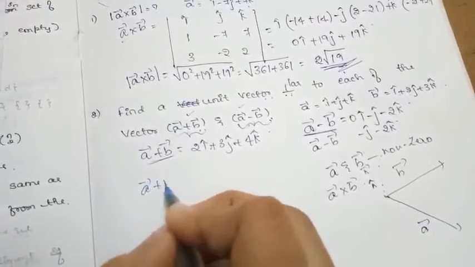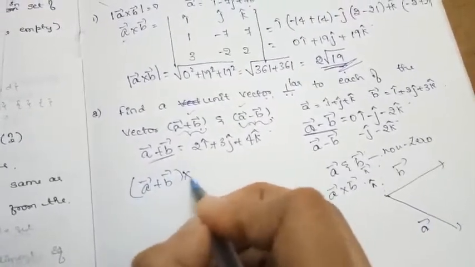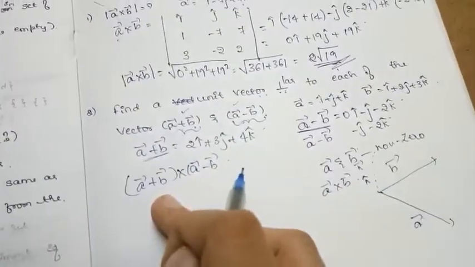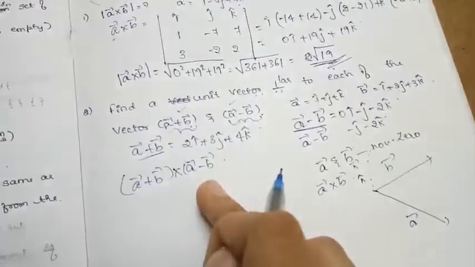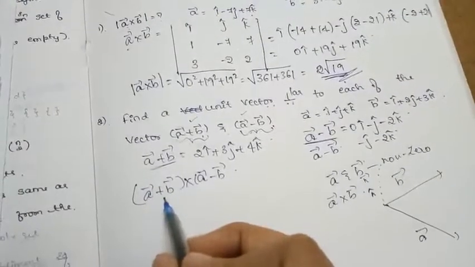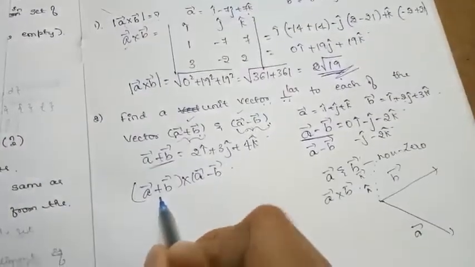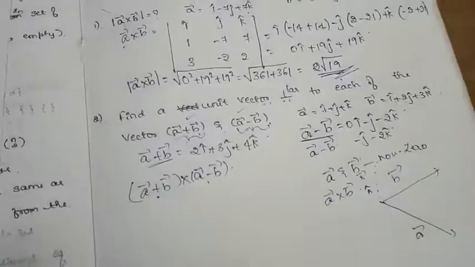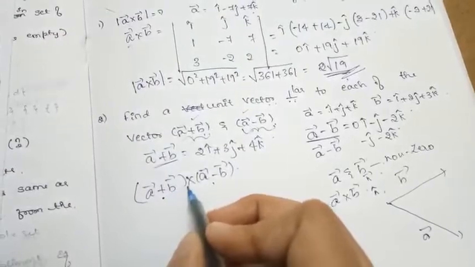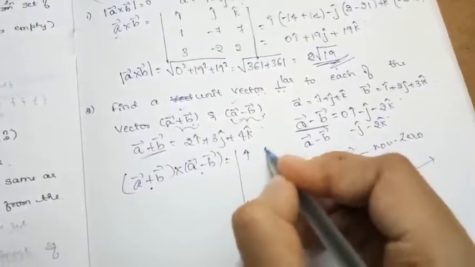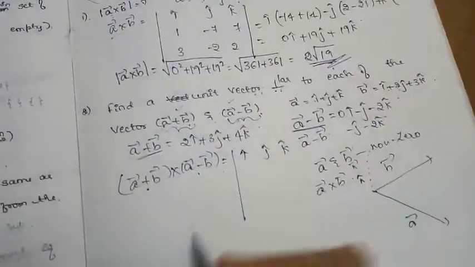Just by taking the cross product of the two vectors, the resultant vector we get is the perpendicular vector, which is perpendicular to both vector A plus vector B and vector A minus vector B. So vector A plus vector B cross vector A minus vector B is i cap, j cap, k cap in the first row.